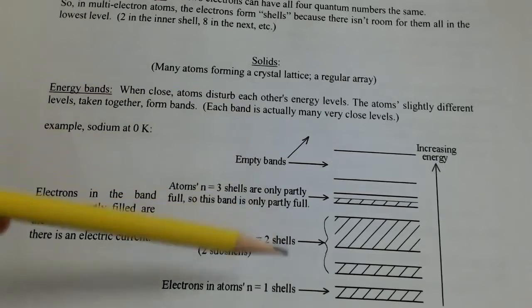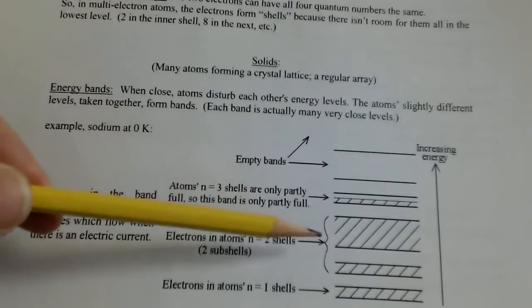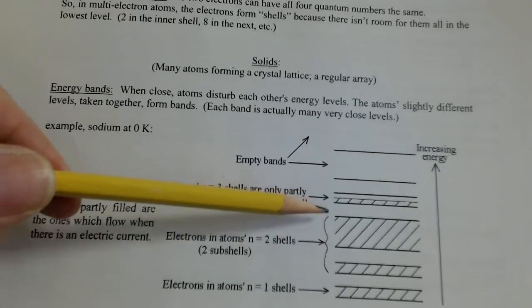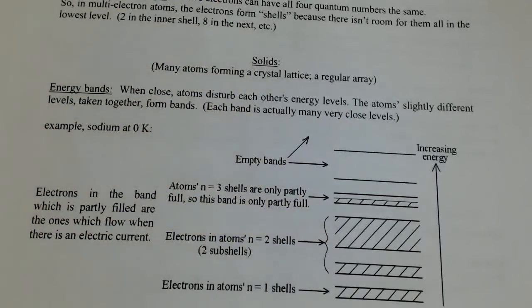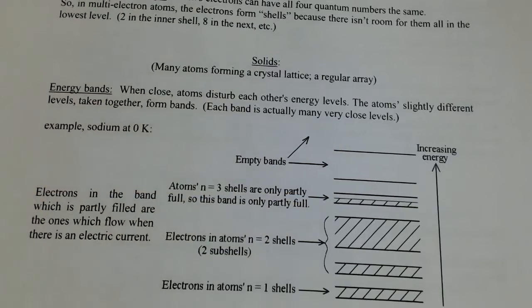In a solid, you've got a whole range, the electron can have any energy from there to there. You still have energies in between which are not allowed, just like in an atom.